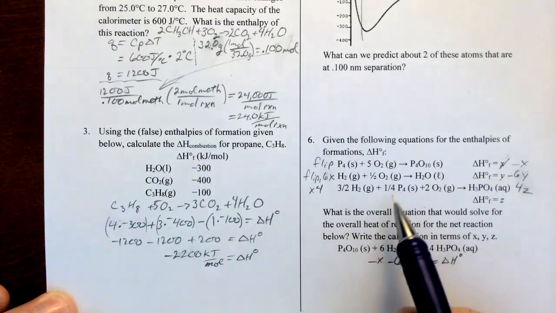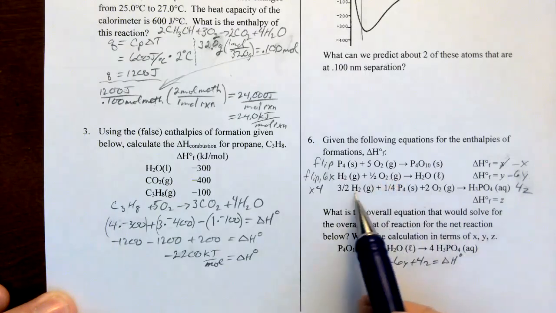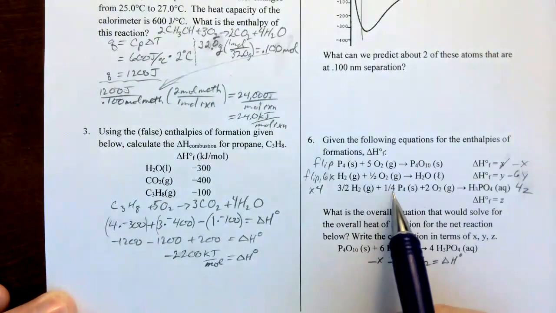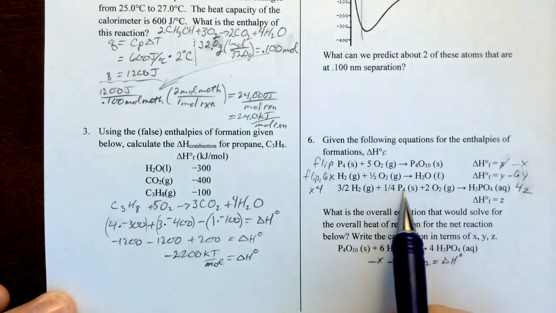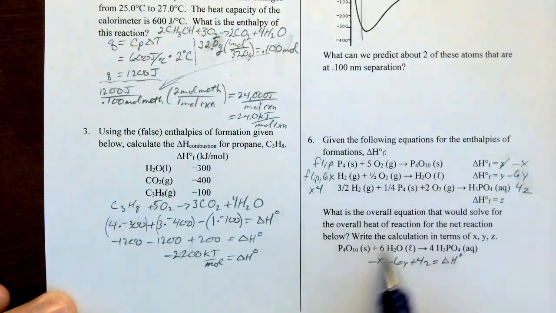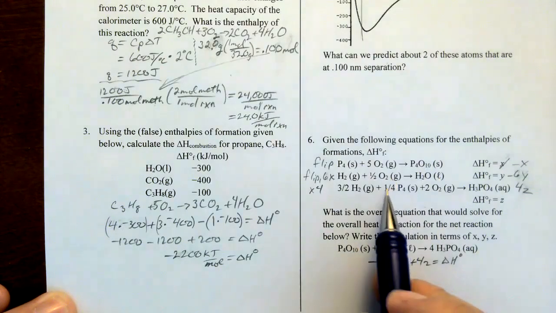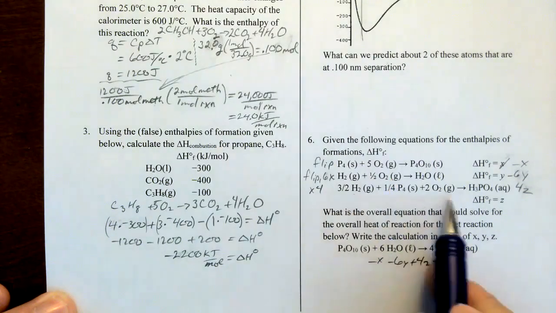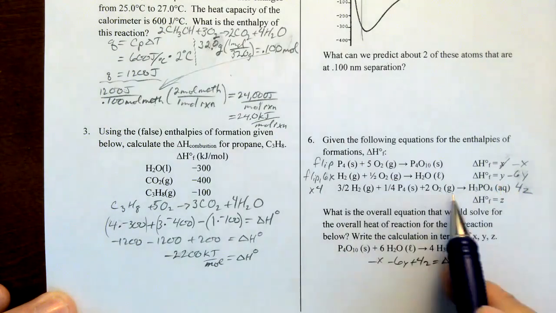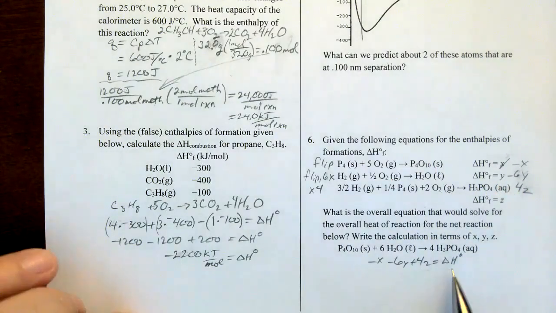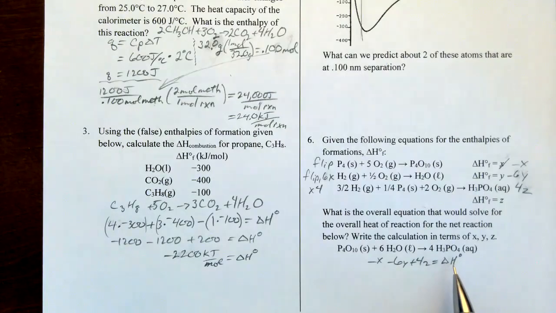The tougher part is this line, I think. The easy part of that one, though, I think, is the P4. Remember, this went over there, and I need to cancel it out because it's not in here, which means I need to multiply this line by 4. So that gives me 4Z. Don't change the sign because we didn't flip it. And then those all add up to be delta H standard.